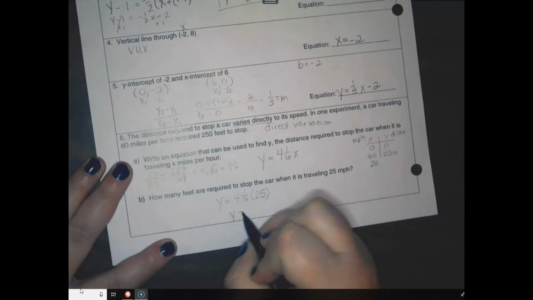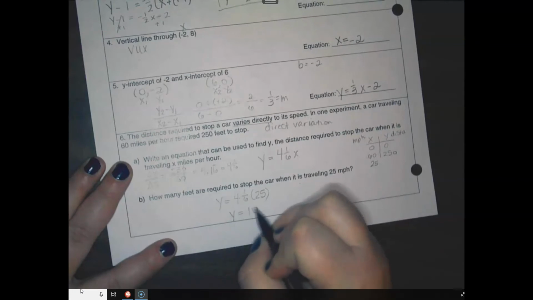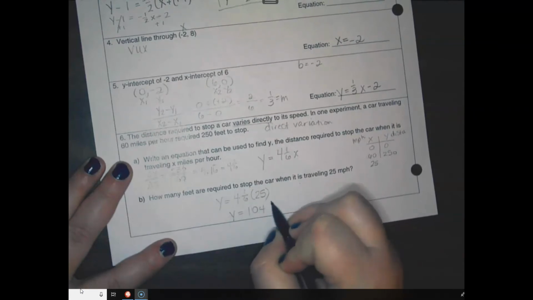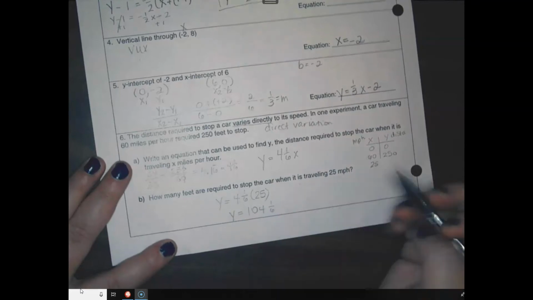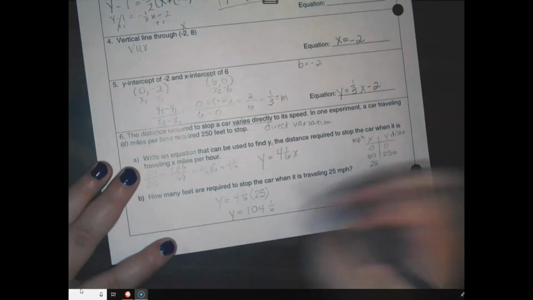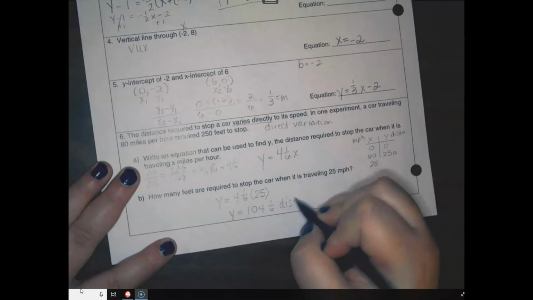Okay, so I'm going to do this on a calculator. So when I multiply it on a calculator, I get y equals 104 and 1/6 again. And that's going to be our distance it takes to stop. So, sorry, let's put it as feet.